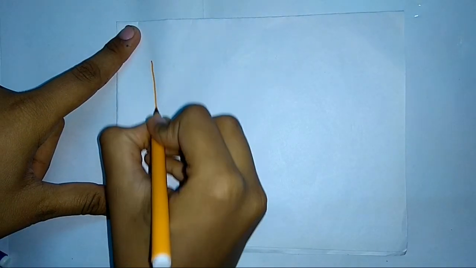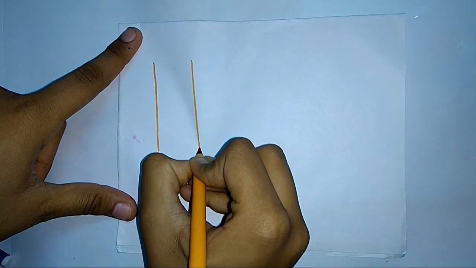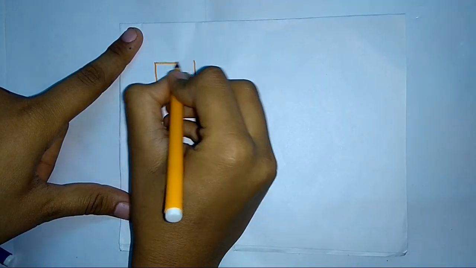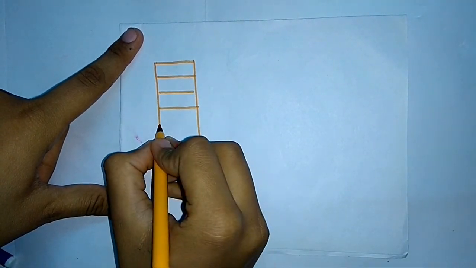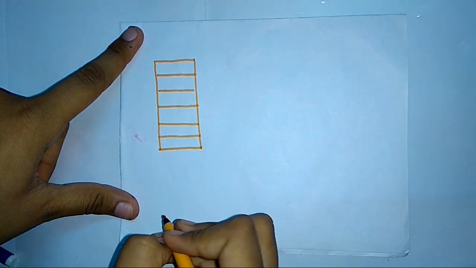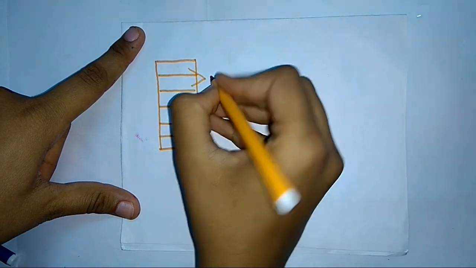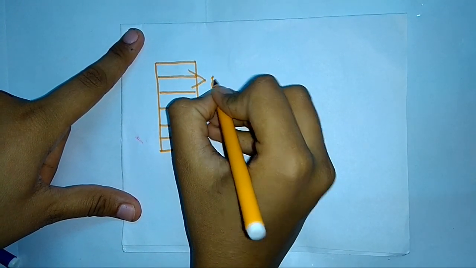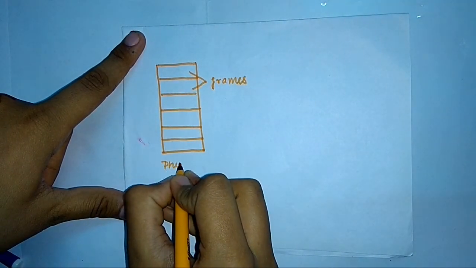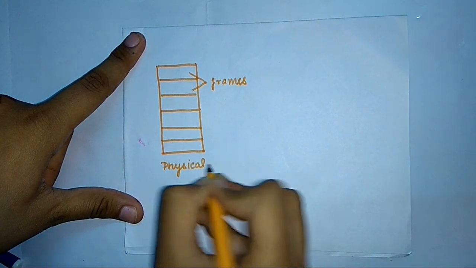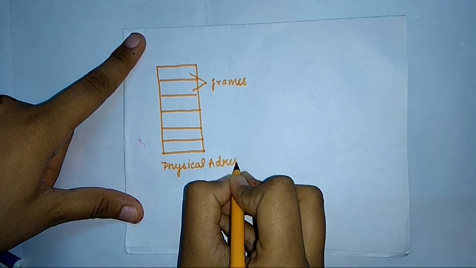So let us start with some of the basic terminology of the paging technique. Suppose there is a physical address space, and this is divided into fixed size blocks. Each block is called a frame.